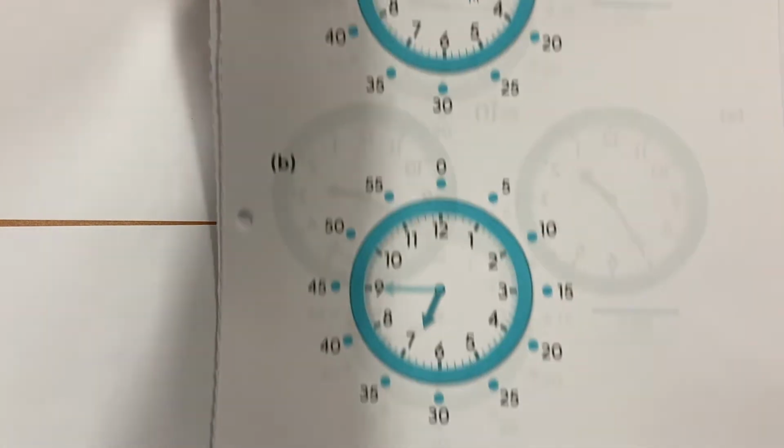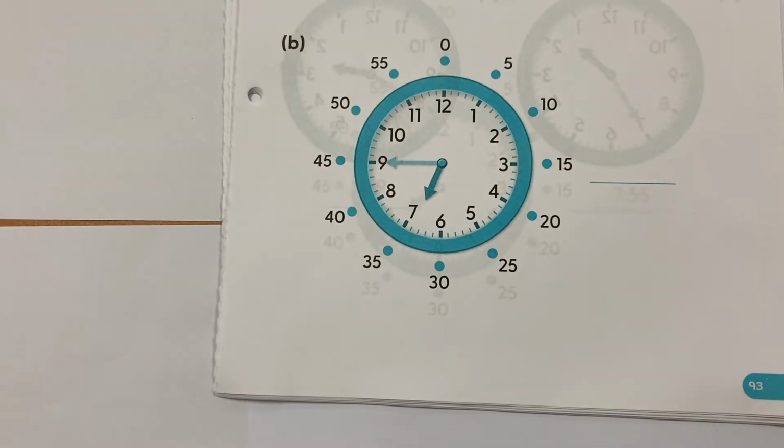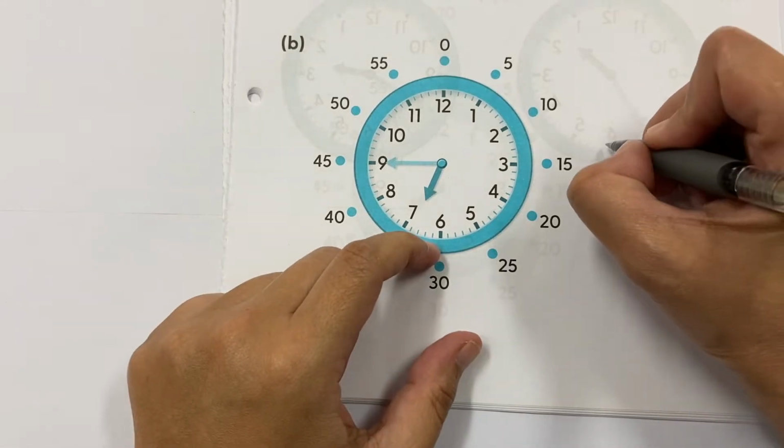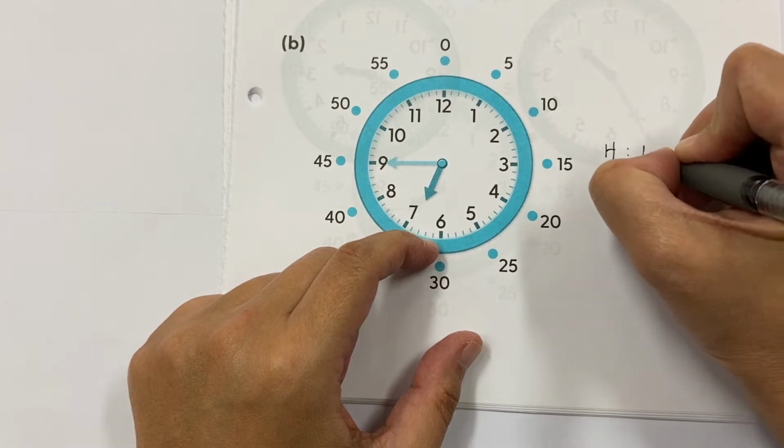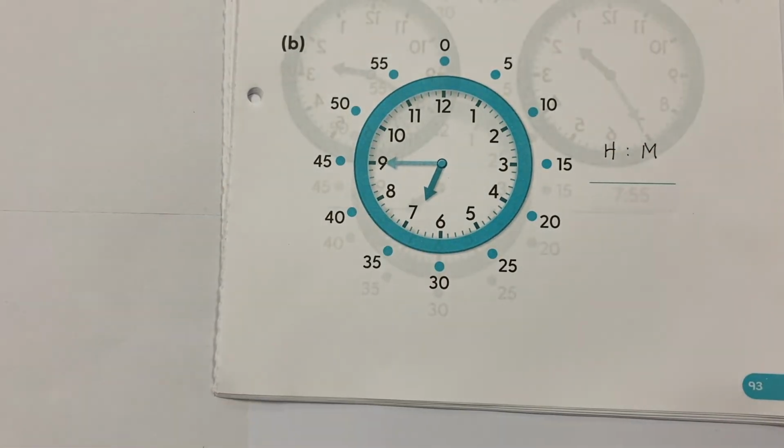Okay, and I will do it slowly for you. Okay, question, part B, okay? So let's take a look. Now always remember, okay, for time we start with the hour, then followed by the minute. Okay, it's not the other way. Okay, so hour is more important, so you start with the hour.